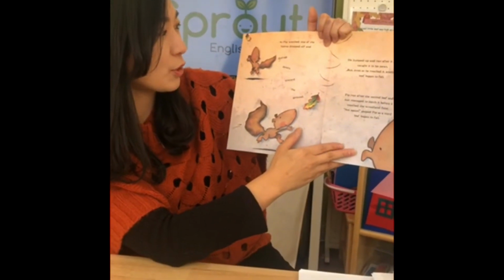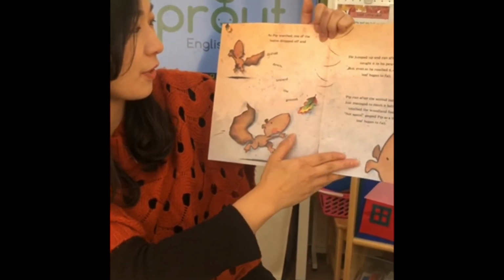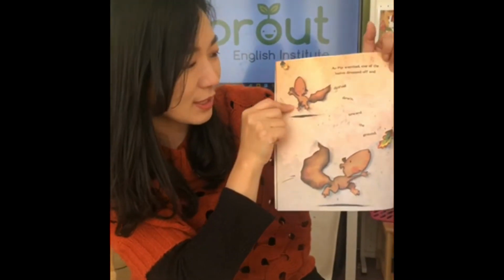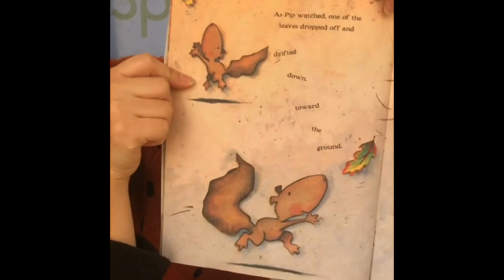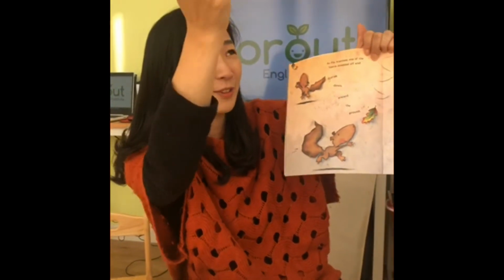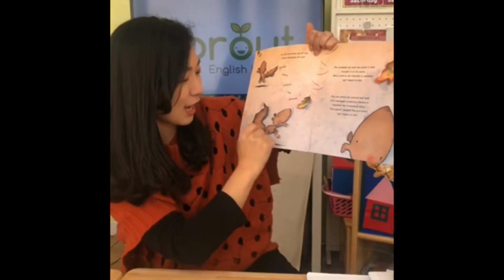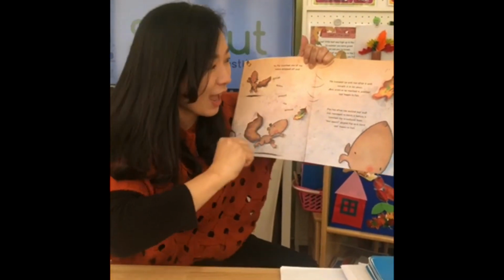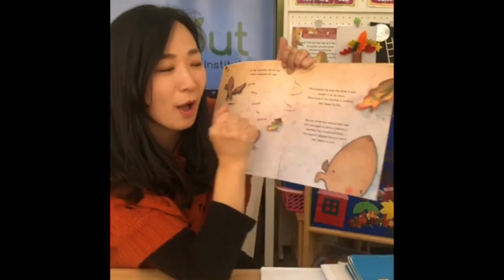As Pip watched, one of the leaves dropped off and drifted down toward the ground. What is he doing, everyone? What do you think he's trying to do? He's trying to catch the leaf. Oh my goodness, why is it falling down? He jumped up and ran after it and caught it in his paws.